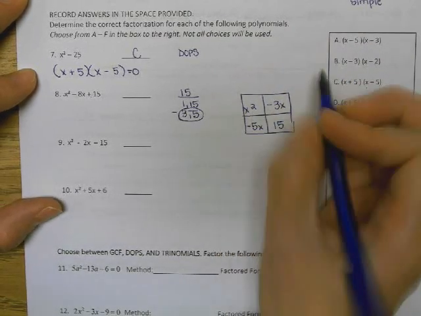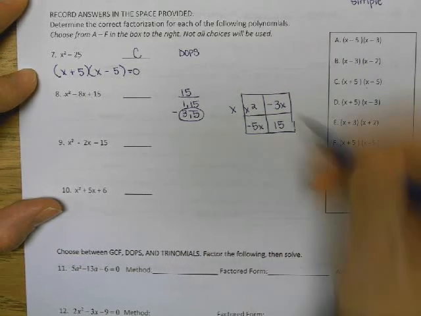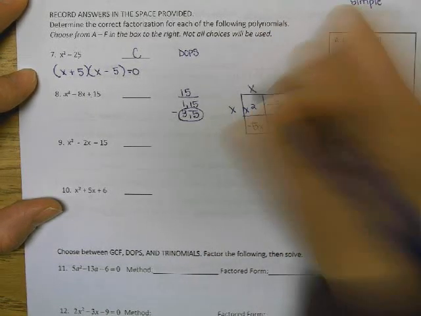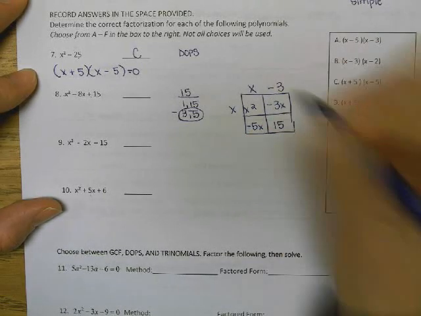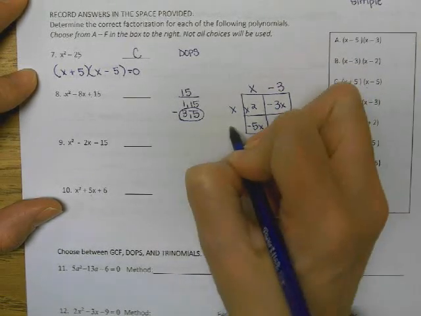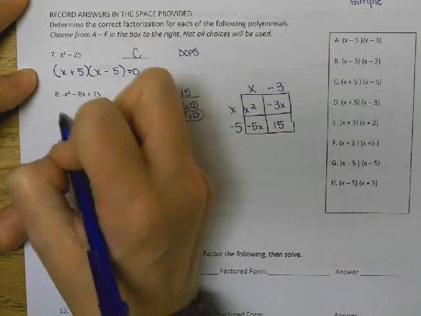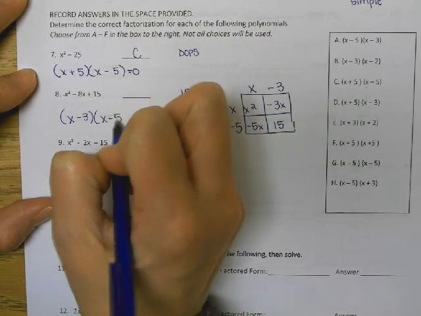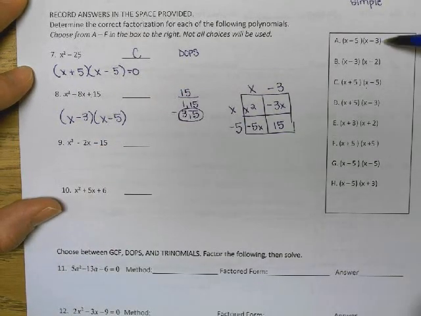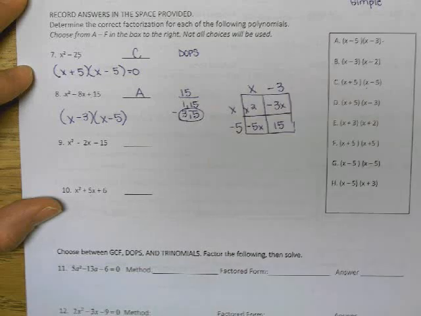So I'm going to GCF, x squared and negative 3x have an x. X squared and a negative 5x have an x. Negative 3x and 15, negative 3. Negative 5x and 15, negative 5. So my factors are x minus 3, x minus 5. So we are looking at A.